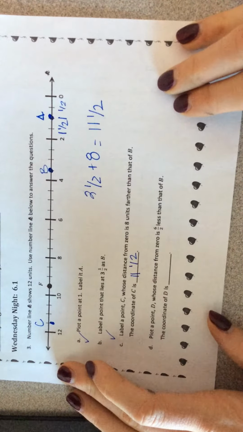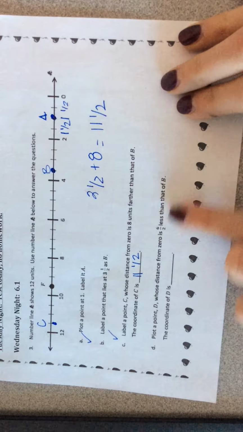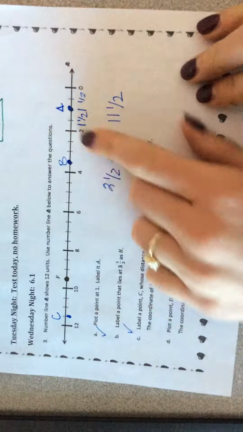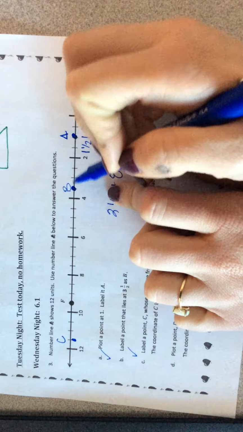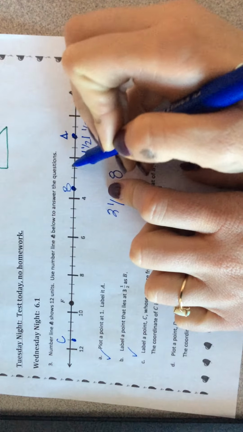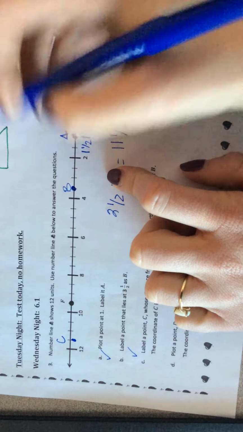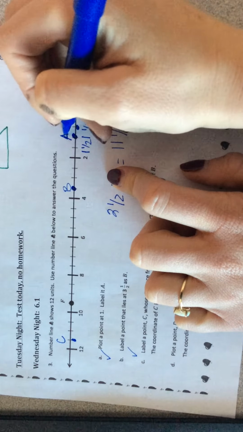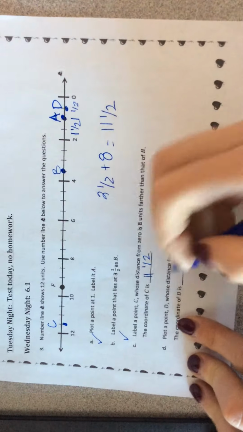Last one, plot point D, whose distance from 0, or its coordinate, is 6/2 less than that of B. So let's go to B, and we're going to go less, so that's back towards 0, and it's 6/2, and these are in halves, so let's count them. 1, 2, 3, 4, 5, 6. That's over here. And we'll put our D. And does it ask for it? Yep, so D would be 1/2.